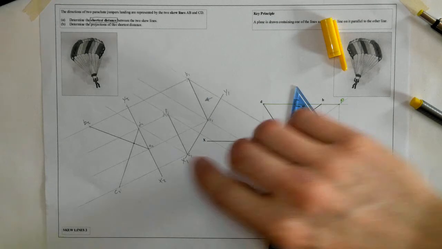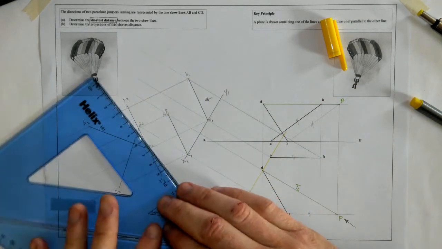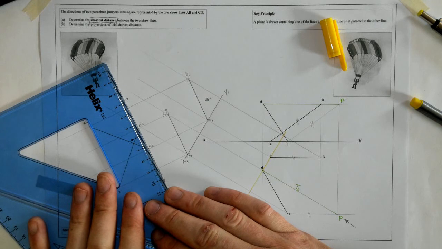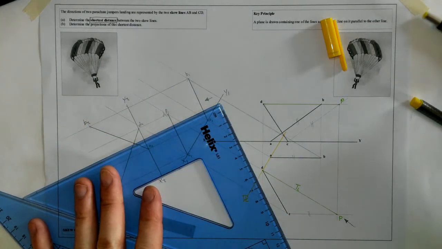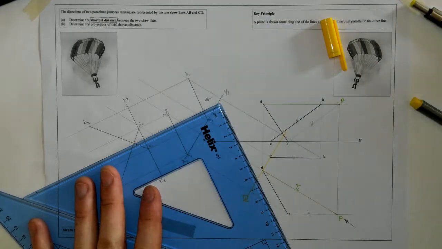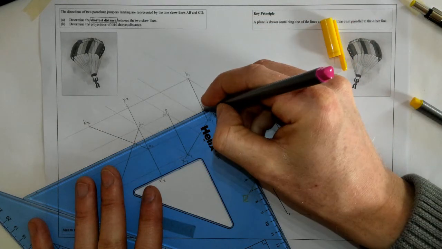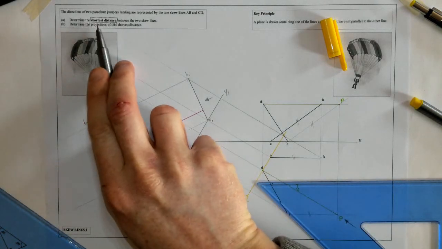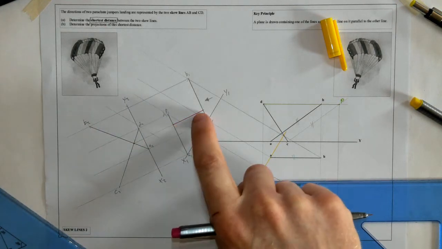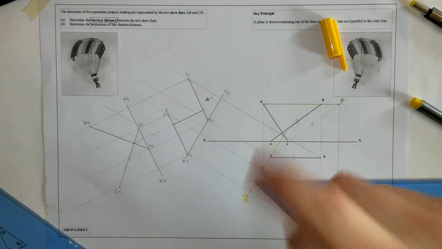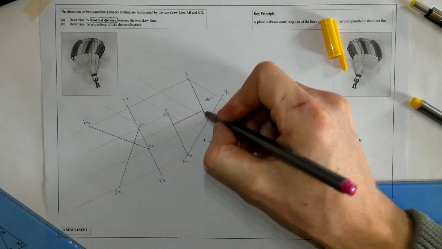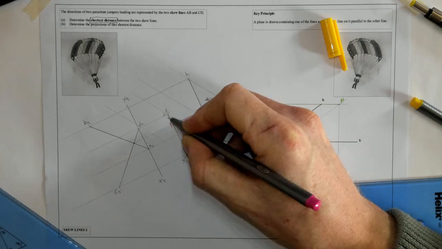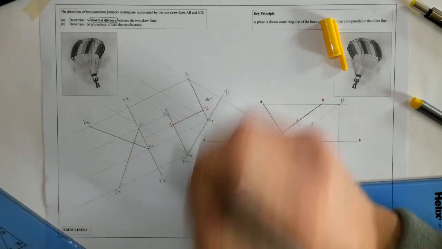So what we will do is where they appear to cross over, we will project it back to the first auxiliary view. And there is the shortest distance, that line there. Now, part B of the question says determine the projections of the shortest distance. We need to draw this line in our plan and elevation. So I'm going to call this line, line 1, 2. So point 1 is on the line CD, point 2 is on the line AB.